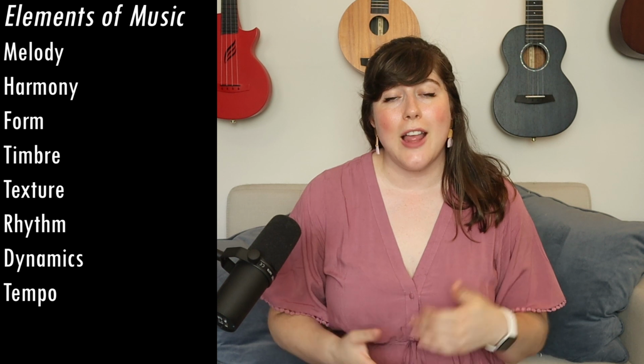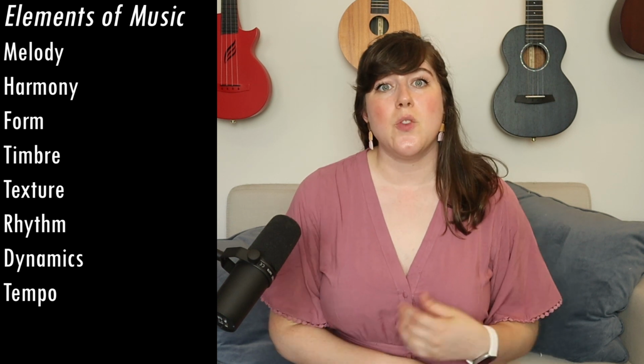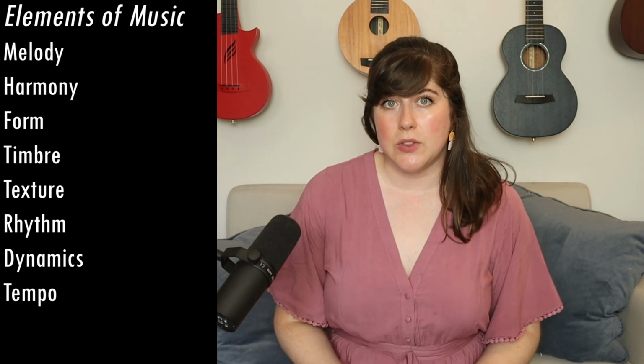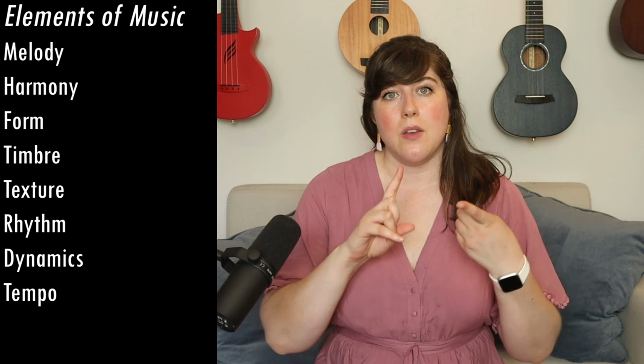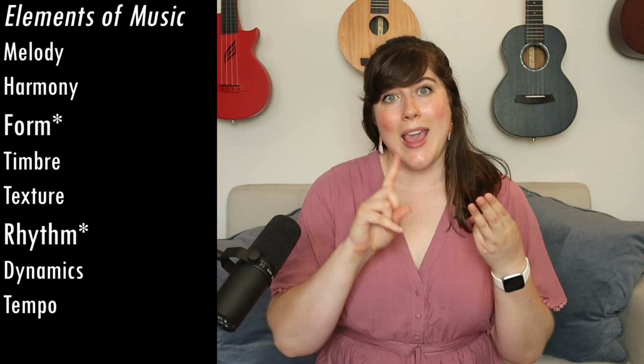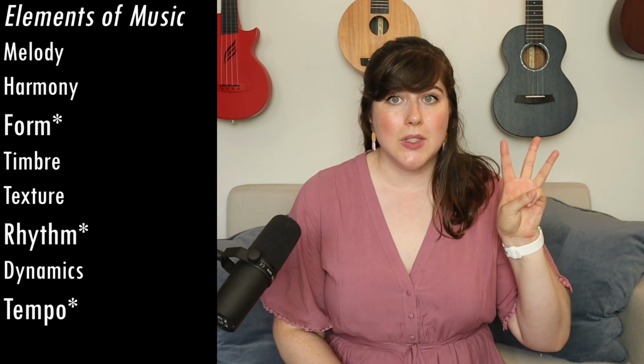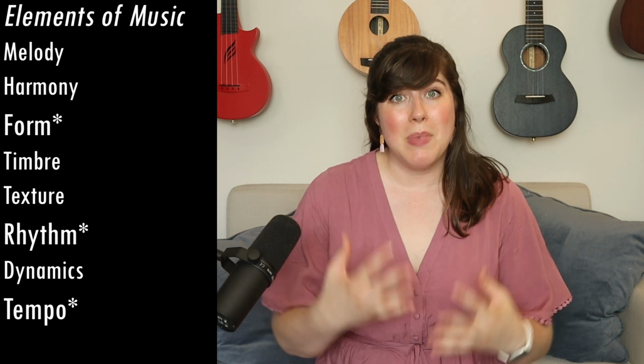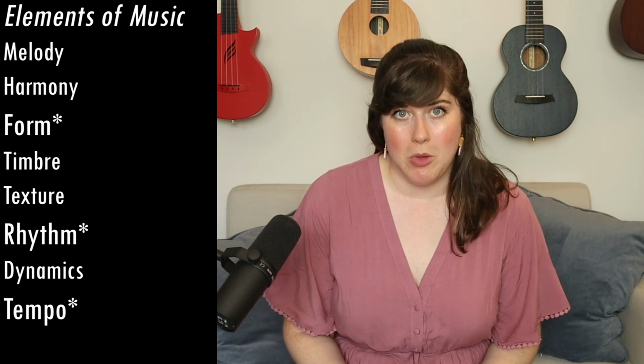While all these different elements are really important, the ones I think of the most when coming up with strumming patterns are going to be form, rhythm, and tempo. It's those three elements I think that play the biggest part when it comes to creating a strumming pattern.